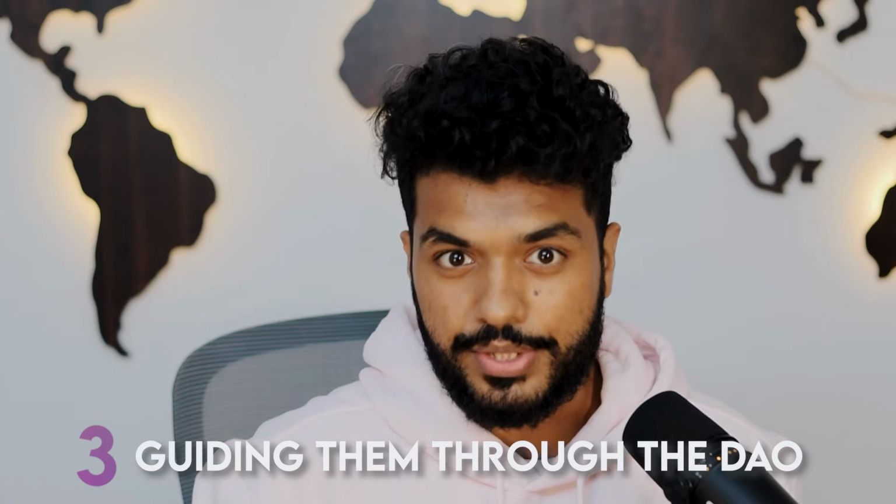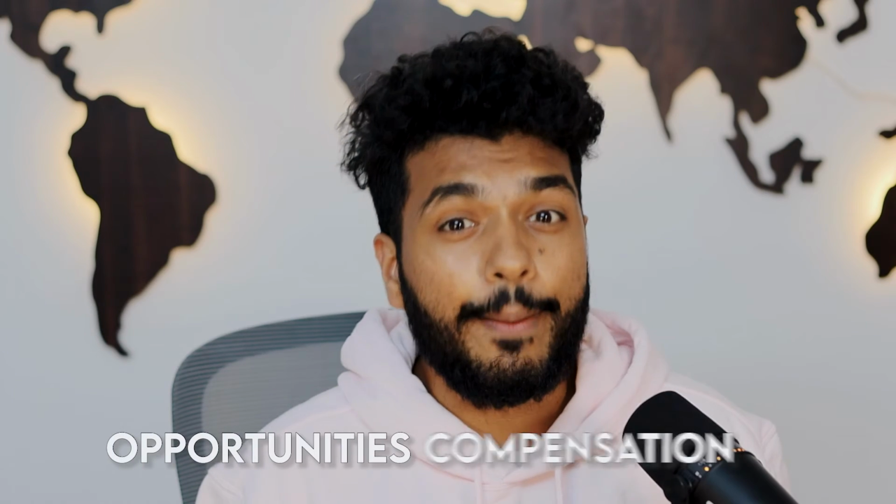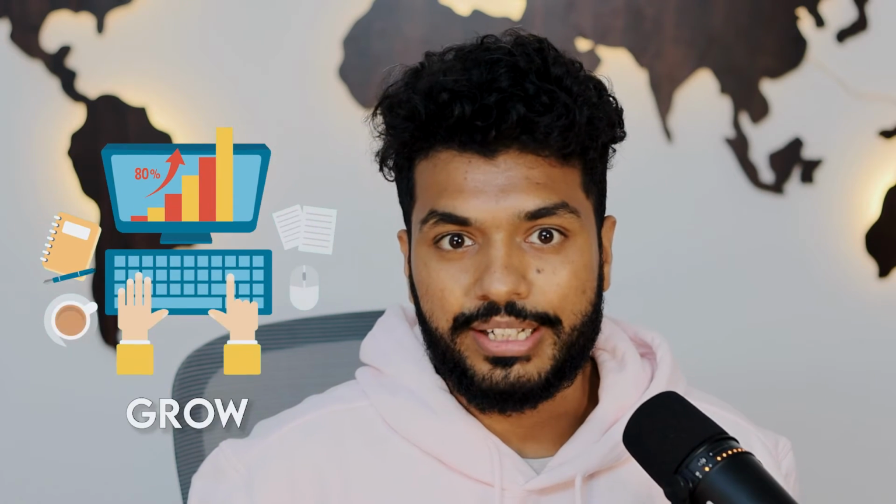Lastly, once you have decided how different roles in your community should get assigned, then you would want to inform your users about your DAO operations. Inform them about how and from where they can access different resources of your community. Talk to them about the open opportunities and the compensation they can expect. If you have a defined compensation structure, tell them how users can grow in your community. Tell them about the different tools you use in your DAO.